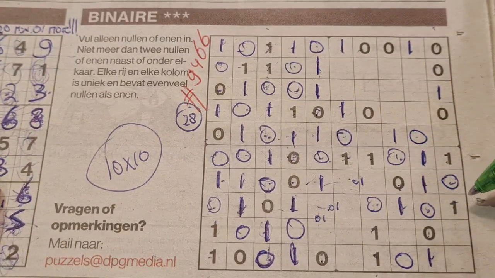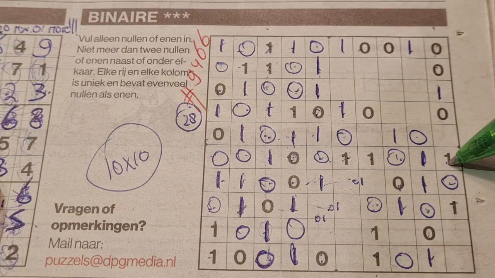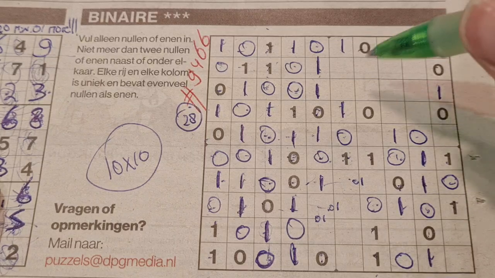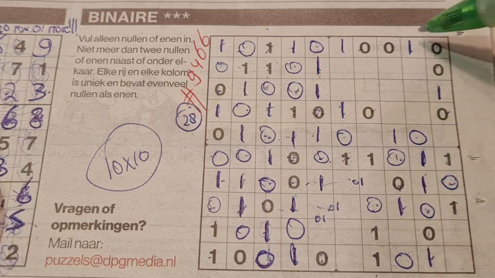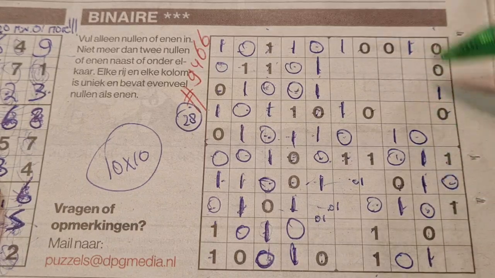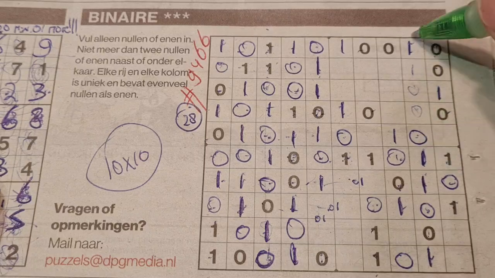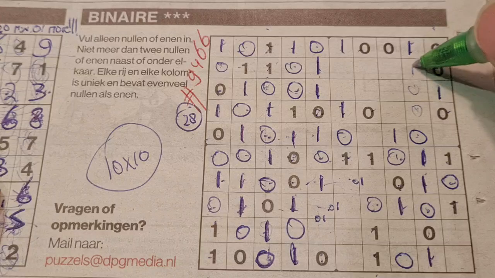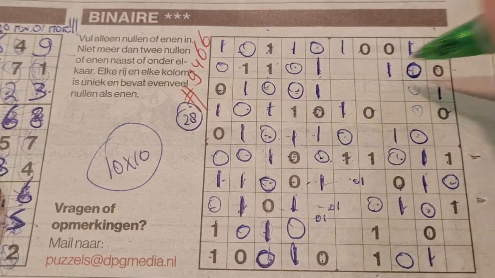Then 1, 2, 3, 4 ones in this column. If we place number 5 here, the fifth one, then we have 3 O's in a row in this column. Not allowed, one of the rules, so this can be 1. This should be no. Double O's, here one, there one.